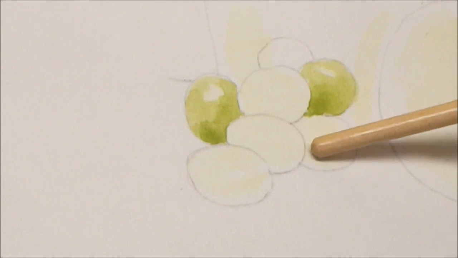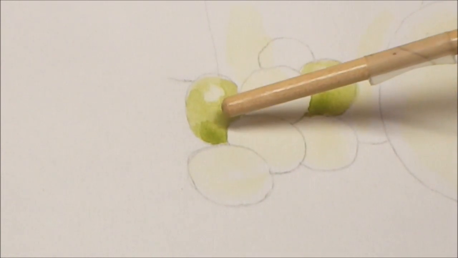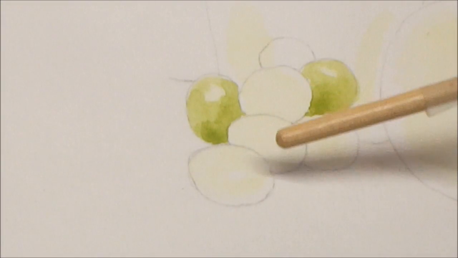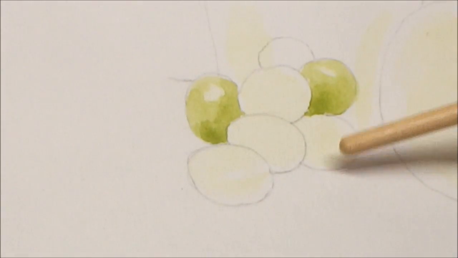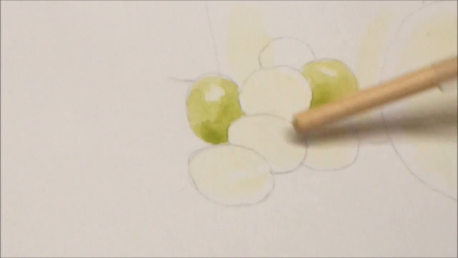Okay, that one is a little bit more iffy, but I will allow this one to dry off naturally now. Right, I'm now going to go for my third grape. Yes, the second grape was a little bit iffy. I wasn't really carrying sufficient fluid in my brush. So this is a learning curve for me also.